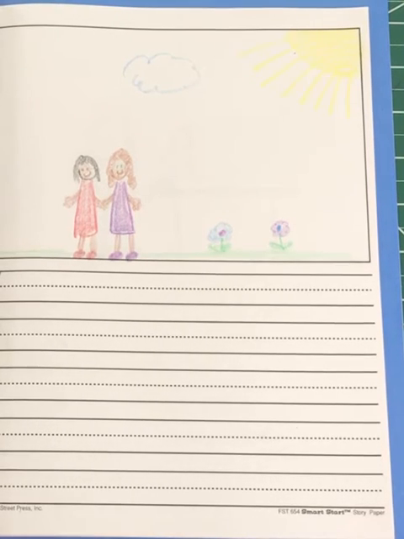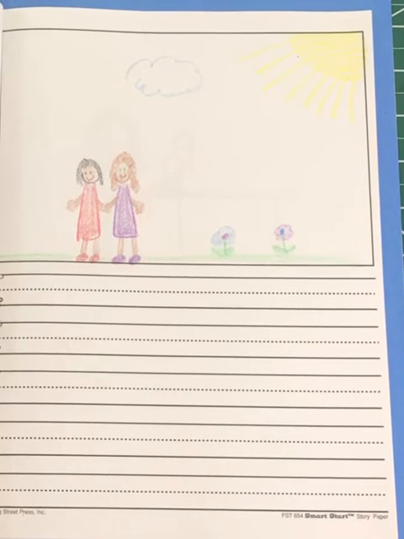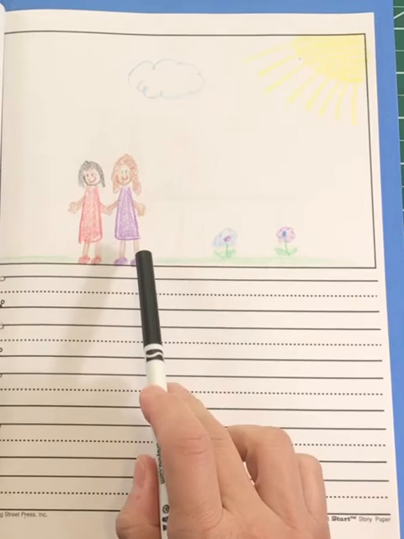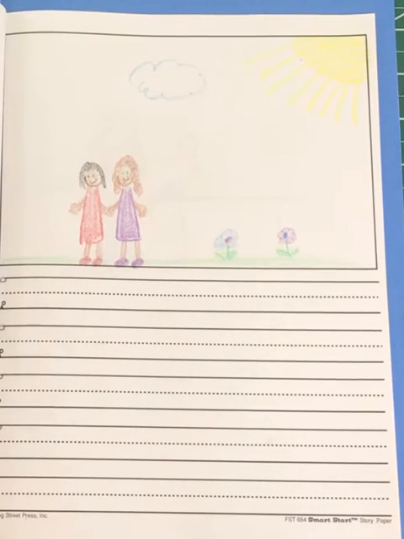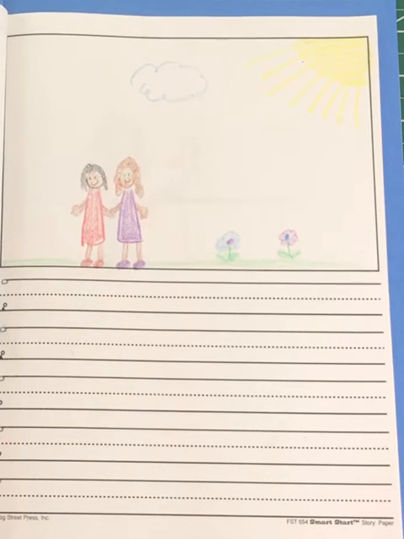Today in our journal, I'm going to write about someone in my family and tell something about that person. So I drew a picture. This is me, and I have a little sister. Now, even though we're grown, she's still my little sister. I'm older and she's younger.